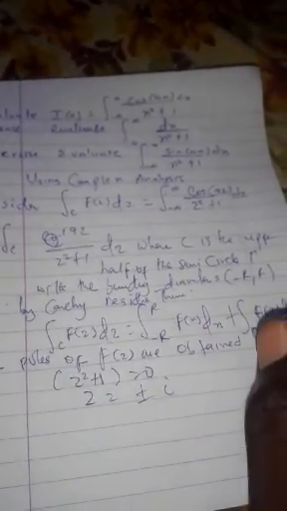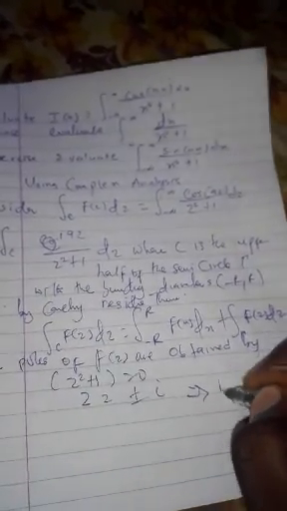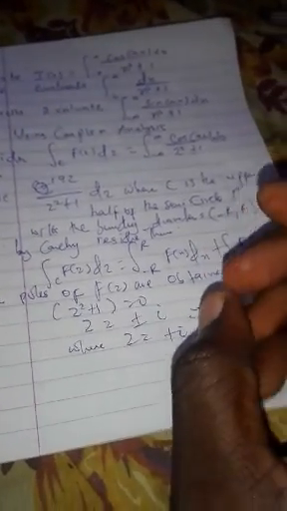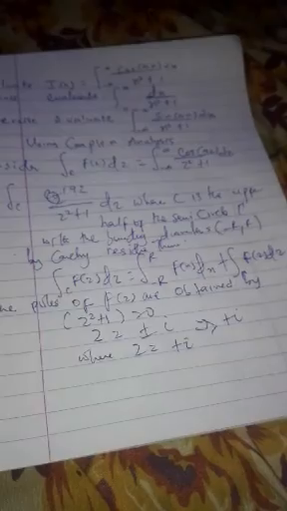So we have to use the first value, which is plus i, where z equals plus i. This plus i is called the positive iota, which is the complex number root of minus 1. So that's i.